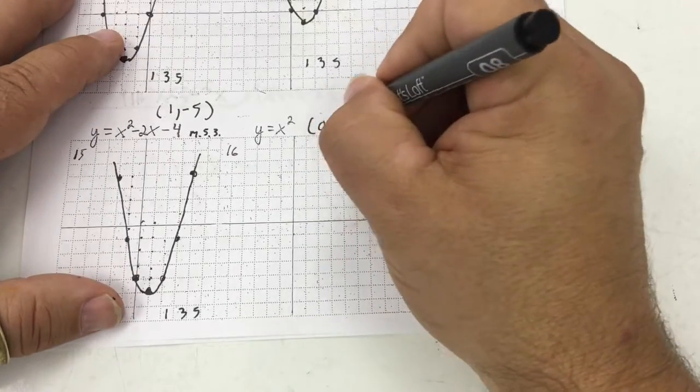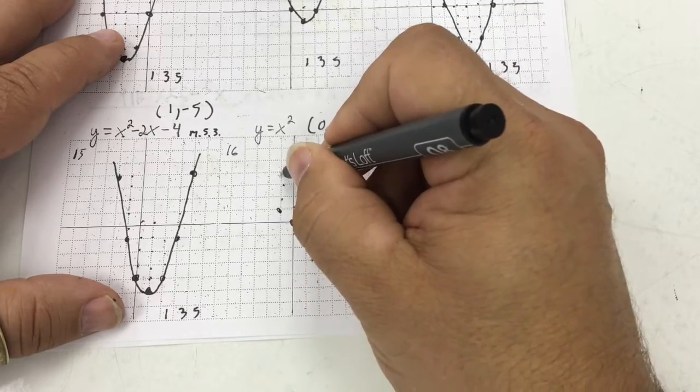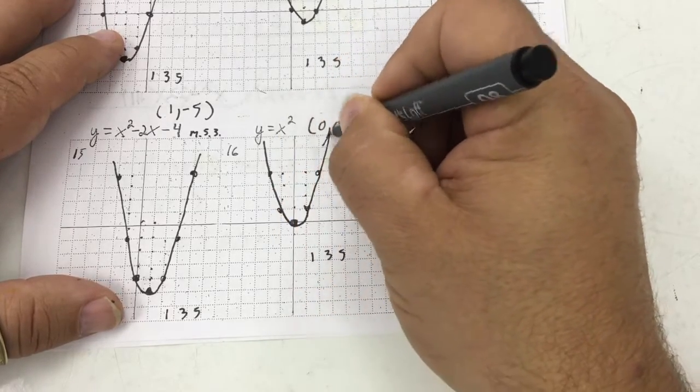Y equals x squared goes through 0, 0, with 1, 3, 5. Up 1 over 1, up 3 over 1, up 1 left 1, up 3 left 1, and the rest of the coordinates will take me off the graph.